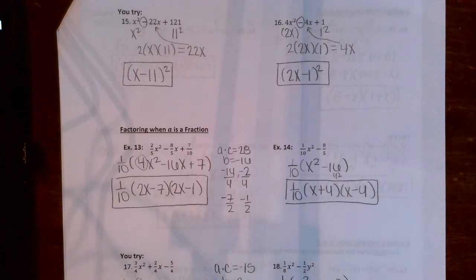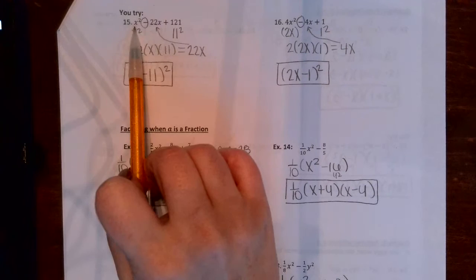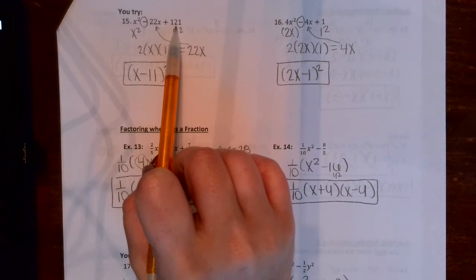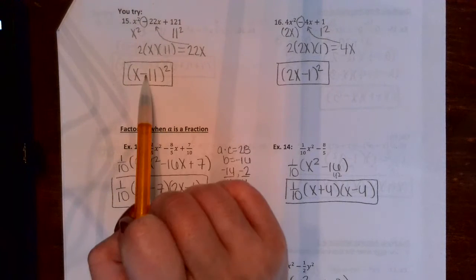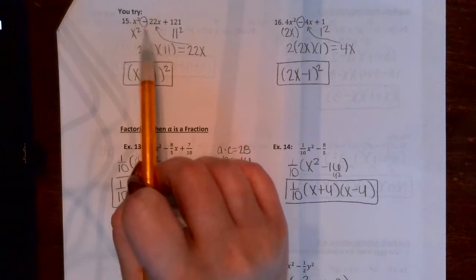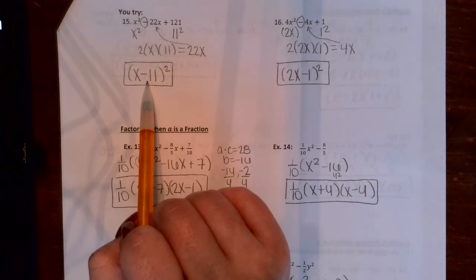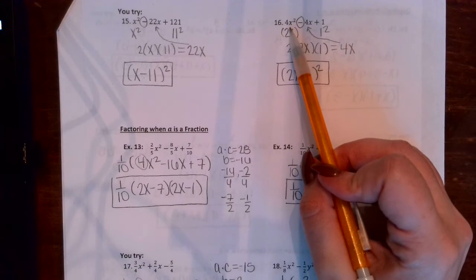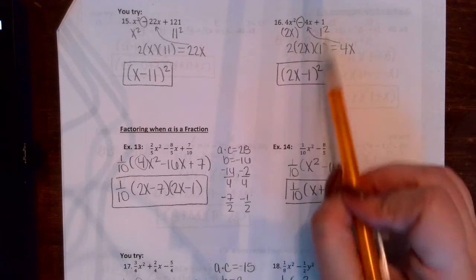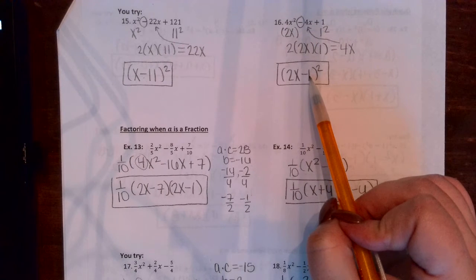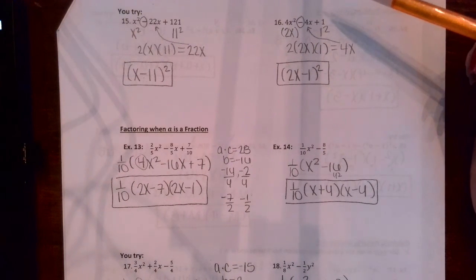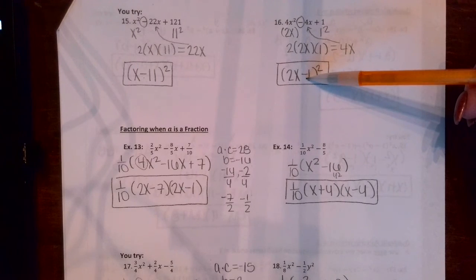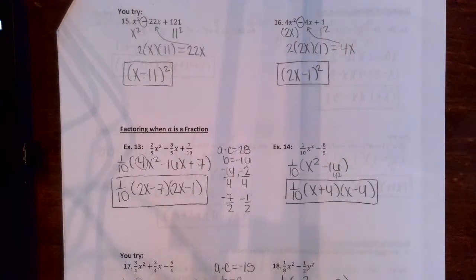Okay, so then checking the top, again, square root of x squared is x, square root of 121, and the middle term is negative, so this middle term should be negative. So this sign and this sign should always match. Again, here, square root of 4x squared is 2x, square root of 1 is 1. And then the middle sign is negative, so this would be negative as well.